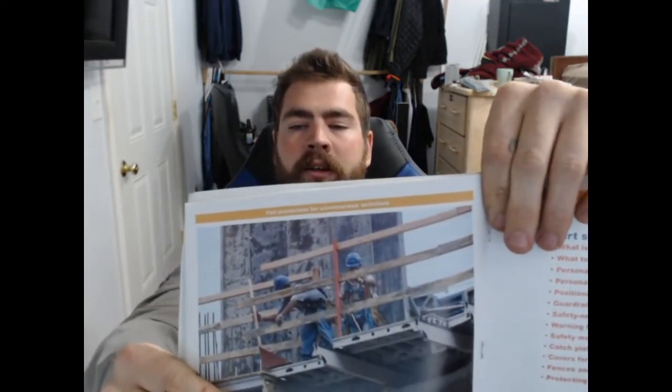We're now entering part 6, preventing and controlling falls. This is where we're going to get down to the nitty-gritty and the real meat of what this operation is all about, stopping people from falling. As you can see, we have a picture now of some workers assembling some railings. You notice it has the top rail, the toe board, and the center rail. That's a proper use for them to protect themselves.